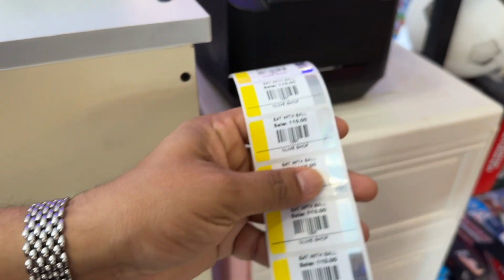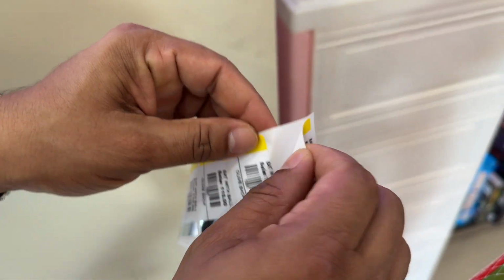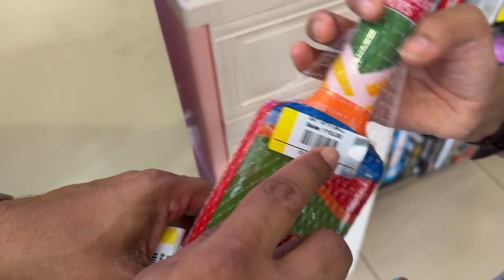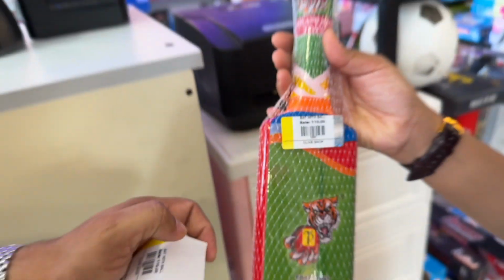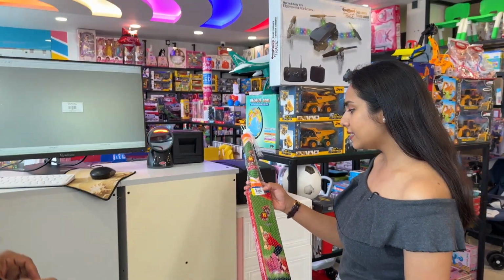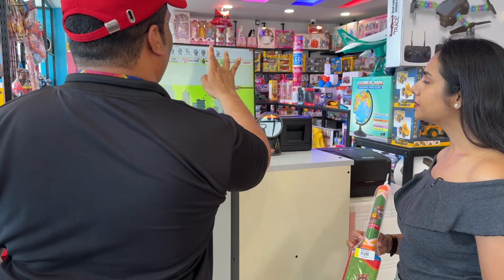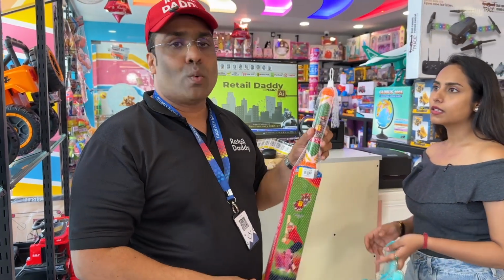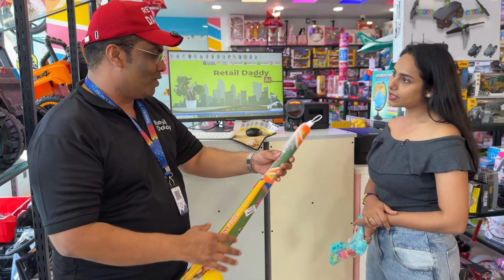Now these are all stickers. You can take the sticker. See, this is the gum. Fix it there. And it's written there, bat with ball, what we added in the inventory. And the sale price has also come up. Now you can keep this product in your showcase. Now, when the customer comes, how to sell it? I will show you.